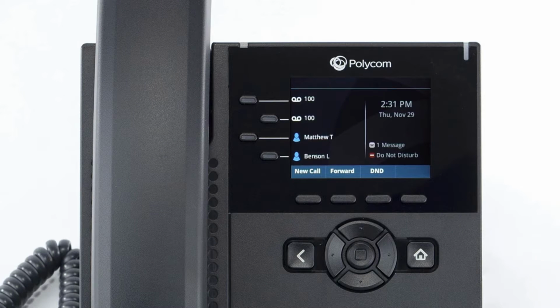The display screen is your main source of information from the device. When the display is idle, you will see the time and date, your line key and soft key options, as well as feature notifications like voicemail and do not disturb. The buttons to the left of the screen are your line keys. These keys can be configured to add additional lines to use with your main extension, or assign busy lamp field or remote line keys for other extensions.